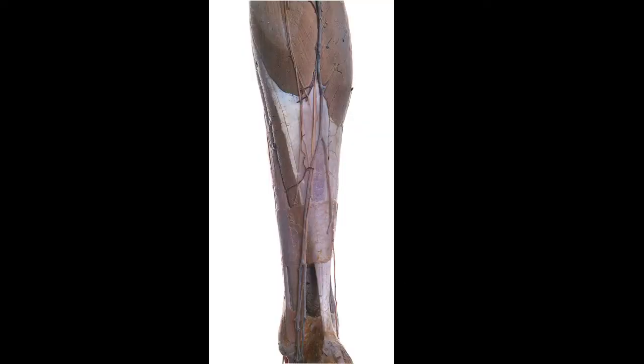Then moving to the back of the leg. So what are the structures we can identify? So far we have seen the popliteal fossa, the back of the thigh, and the back of the leg, or crural region, the posterior crural region. What are the questions usually asked?